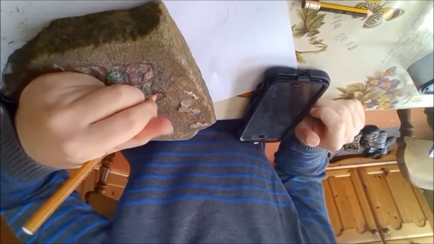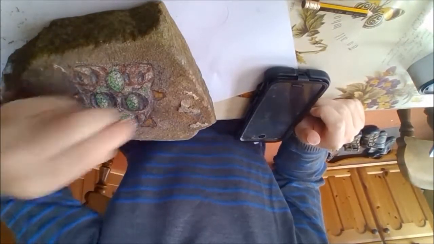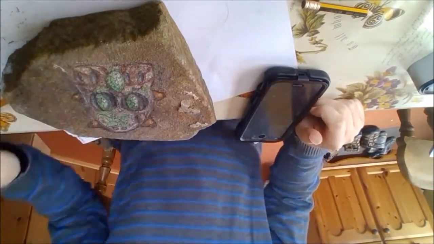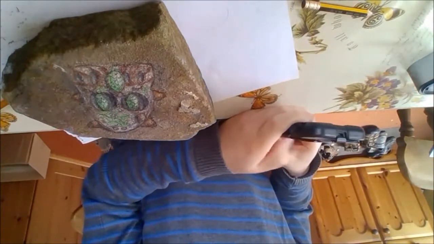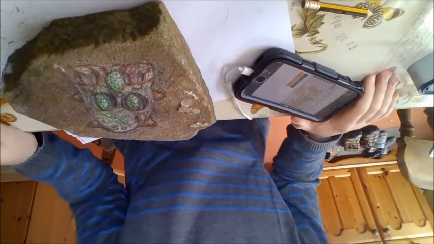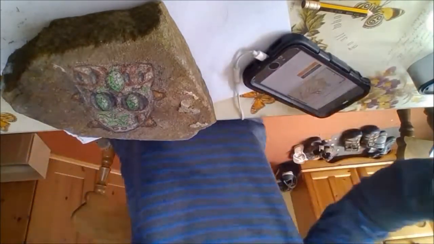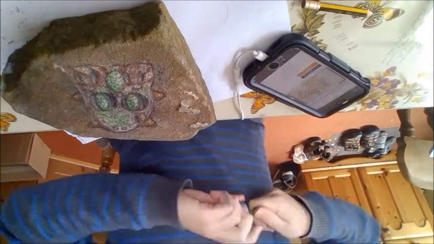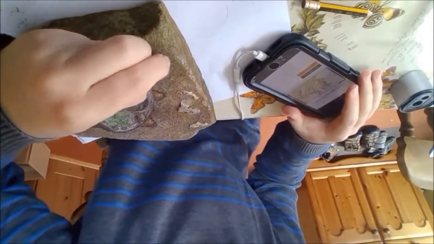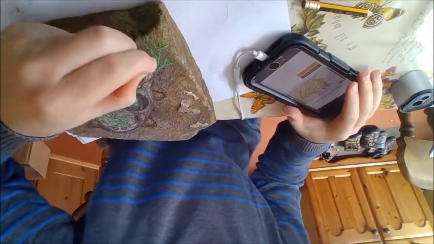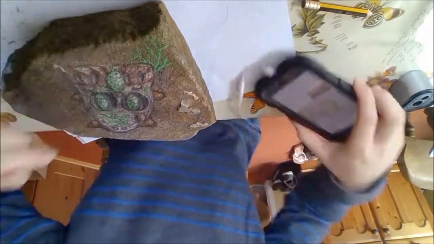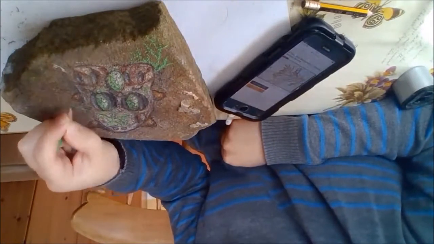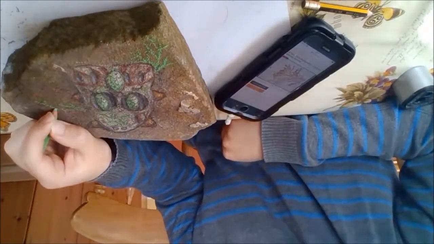And so like pygopods, when you say limbless lizards, they get called flap-footed lizards, so they're not entirely limbless, but they're sort of like legless geckos, and they're similar to geckos in that they lick their eyes.